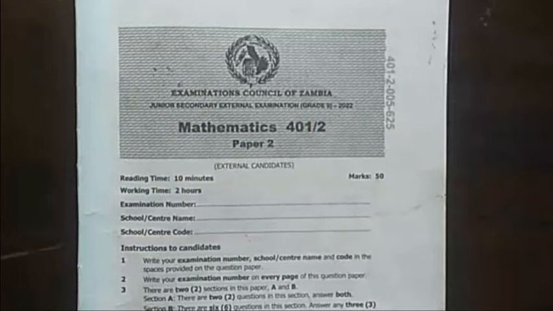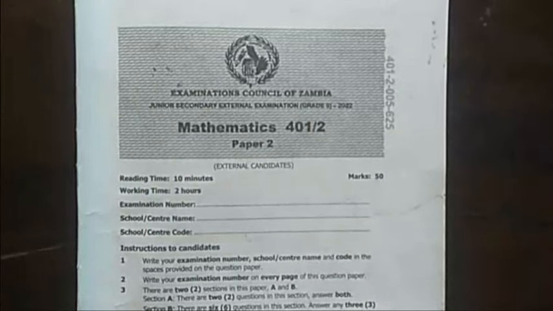So in this video, I'm going to solve question paper 2 for 2022 external, and that is grade 9. So I'm going to solve this question paper. This question paper carries 50 marks. You need to answer 5 questions in this paper. However, let's go through the instructions.